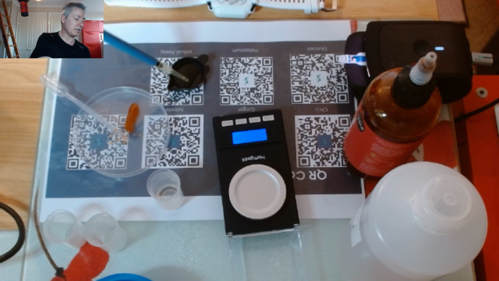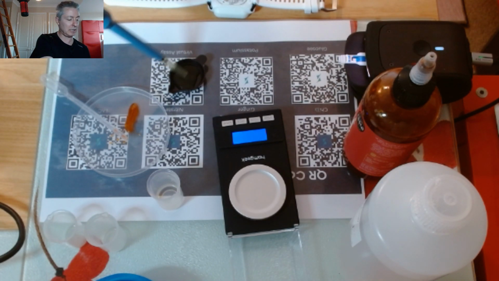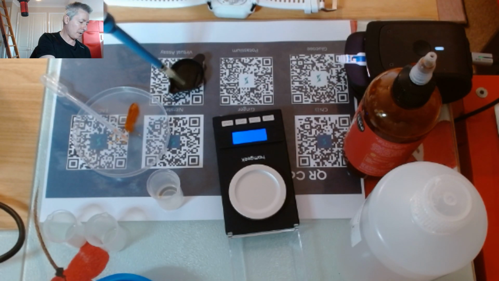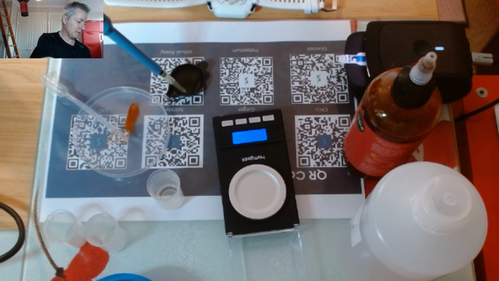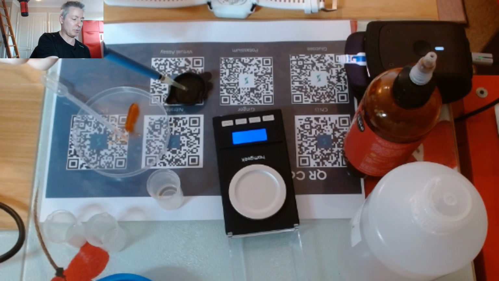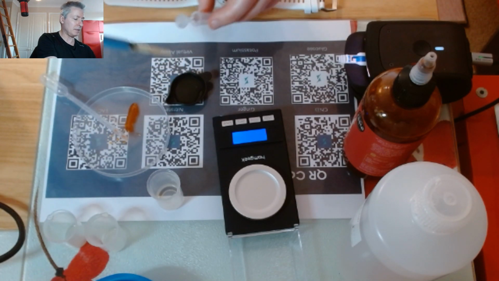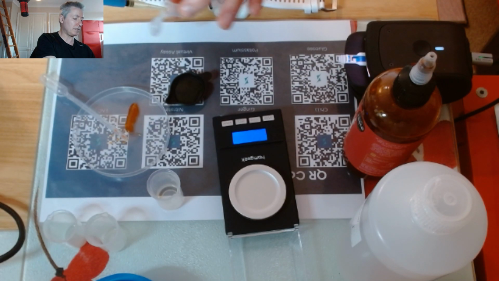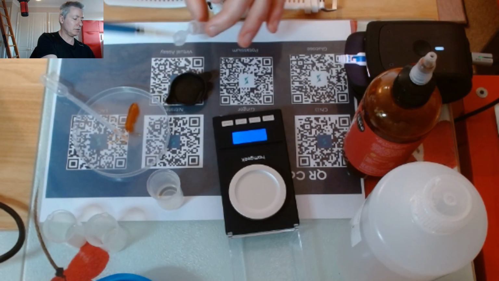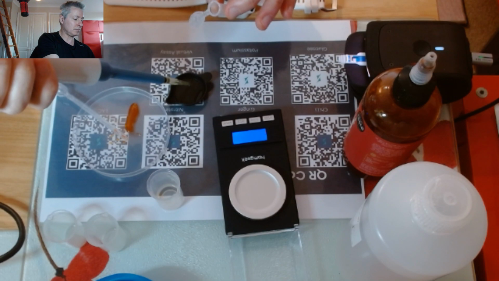I do have a vortexer in front of me. There's nothing fancy about this vortexer. It's just a vortexer that you can get on eBay. Obviously, depending on the sample, you can have a different sample prep, but this sample is quite viscous, but we are able to extract the material.